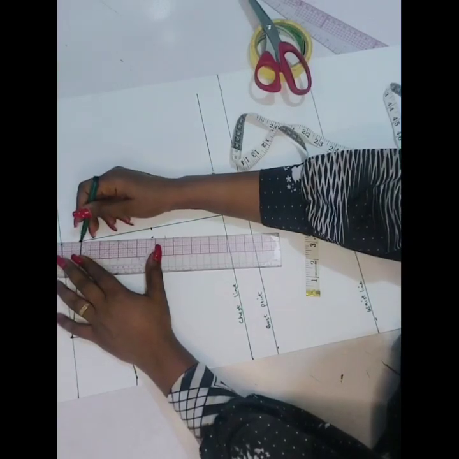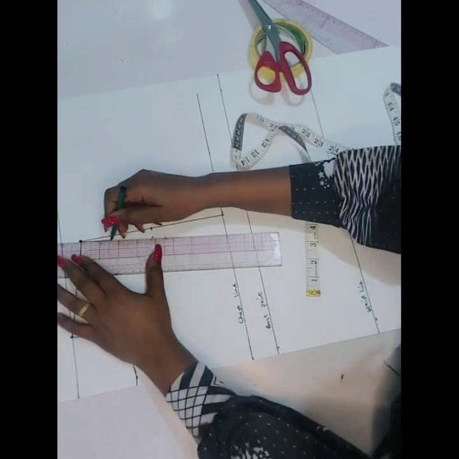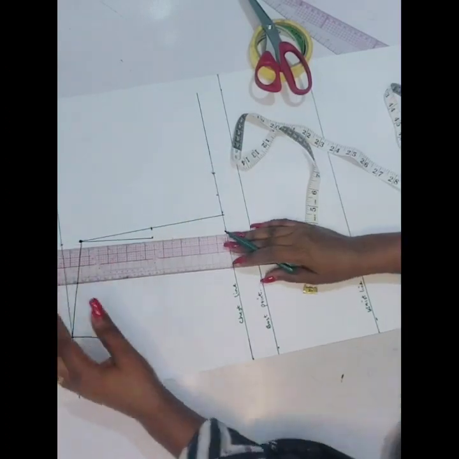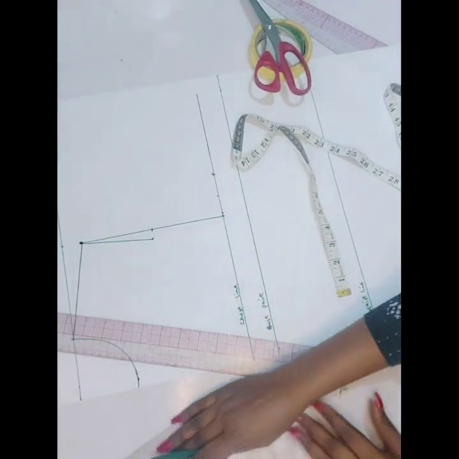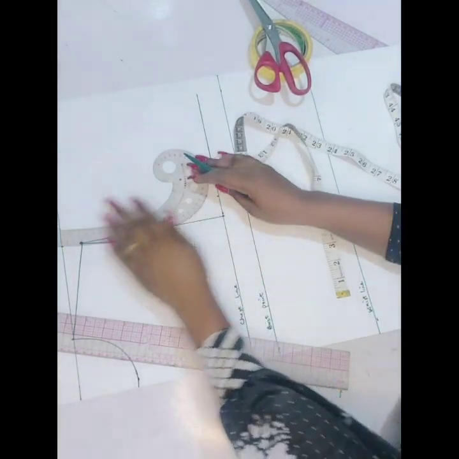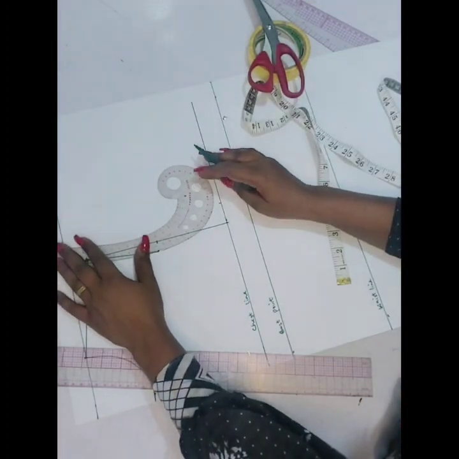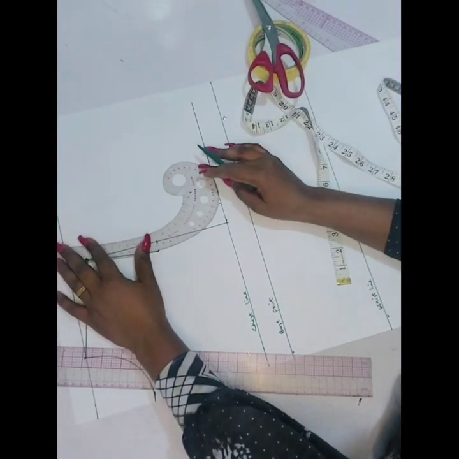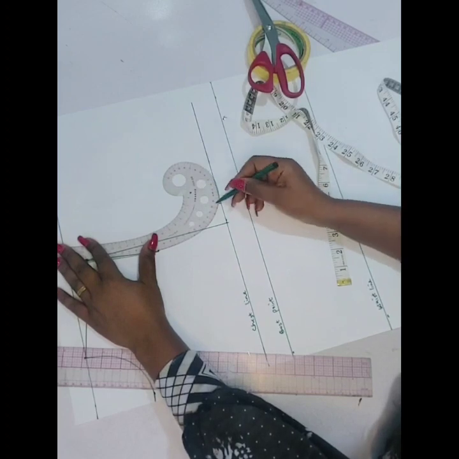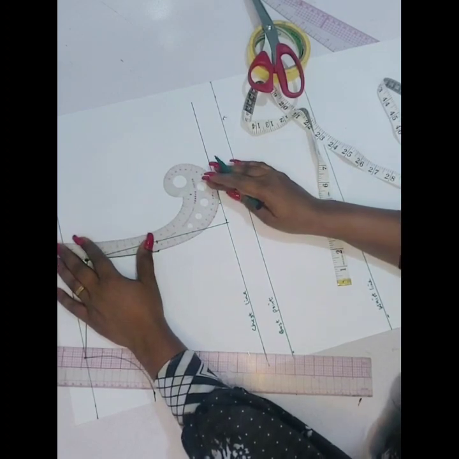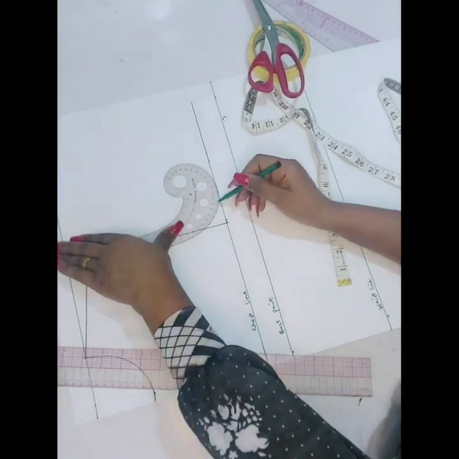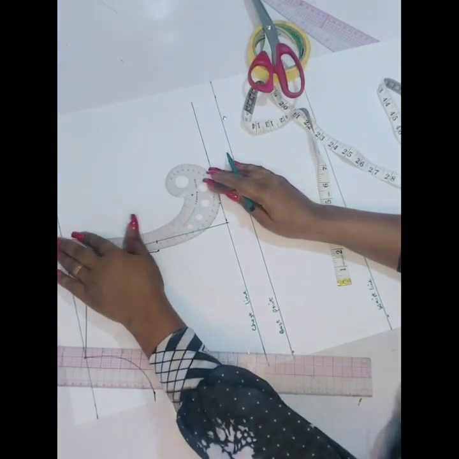Then you use your straight ruler to connect that half an inch to your shoulder slope. After that, you now use your curve ruler to connect the remaining part of the curve to your bust line, or you can call it your chest line, to get your front armhole curve.